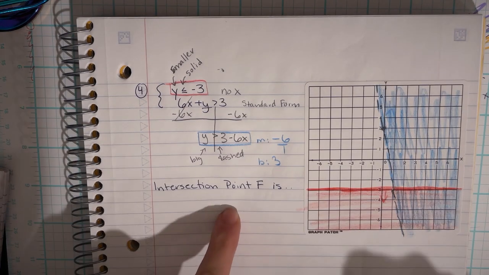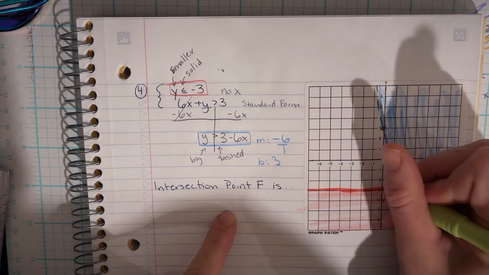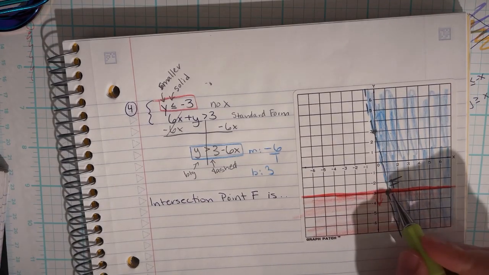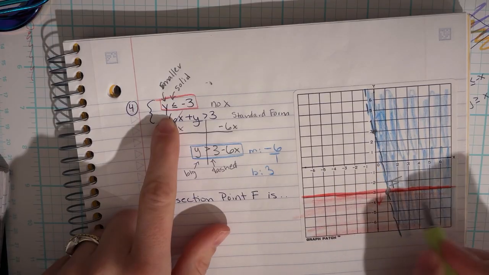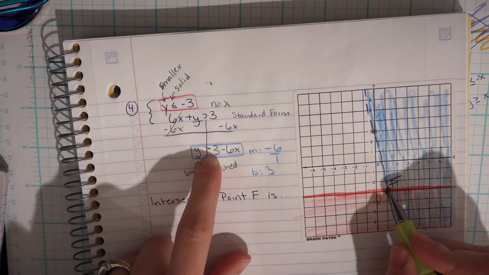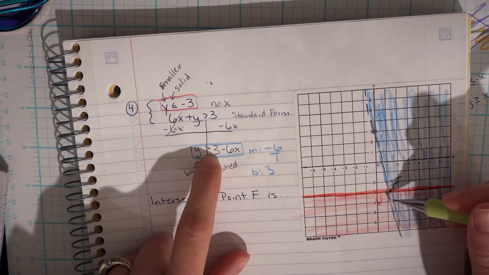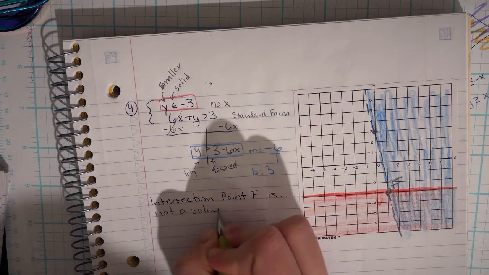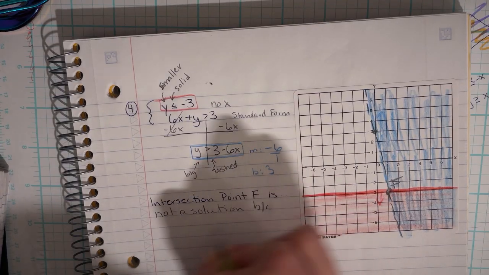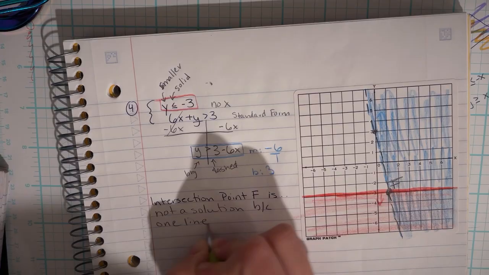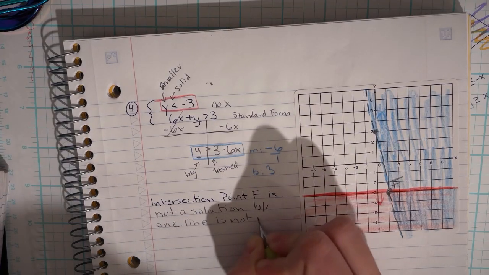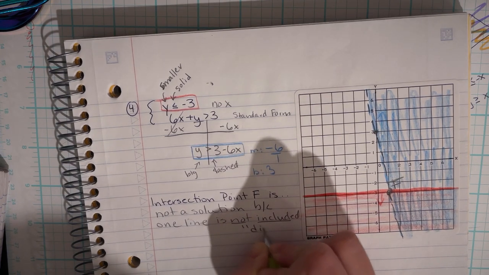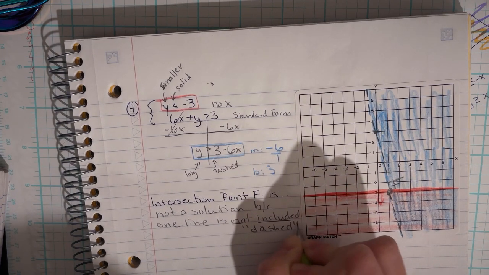Okay, so the intersection point F, where they cross paths, is right here. First things first, for the red line, it would be true because it's solid. But for the blue line here, it's not going to be true because it's dashed. So once one is not true, then it's not a solution because one line is not included. And remember, not included is the fancy way of saying something about those dashed lines.